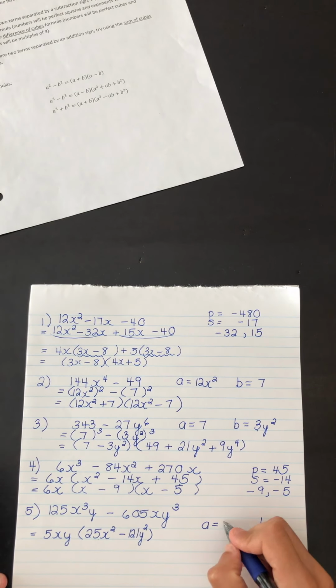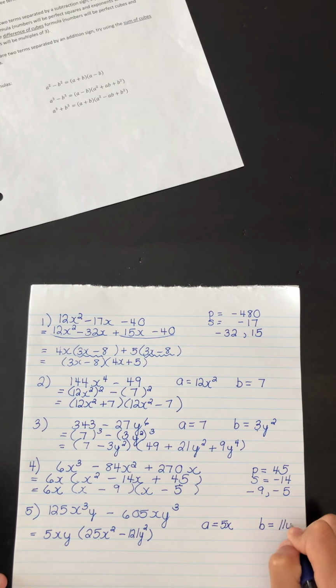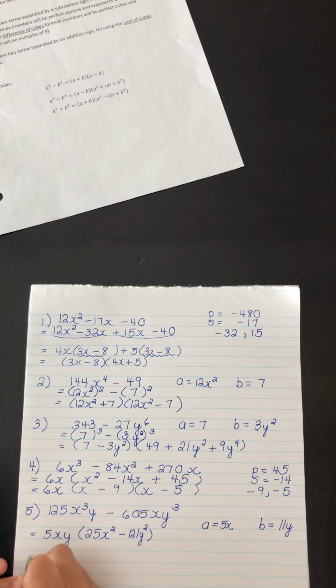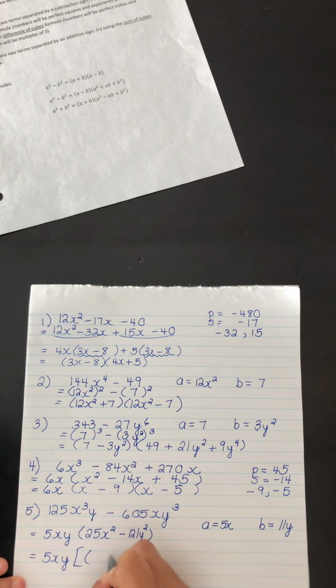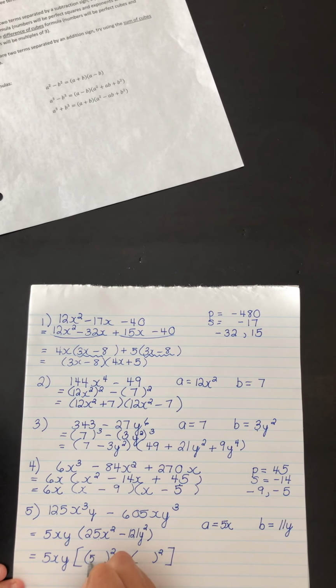So 5x is A, 11y is B. Because we could first, if we like, write it like this, with a 5x here and an 11y there. A, B.